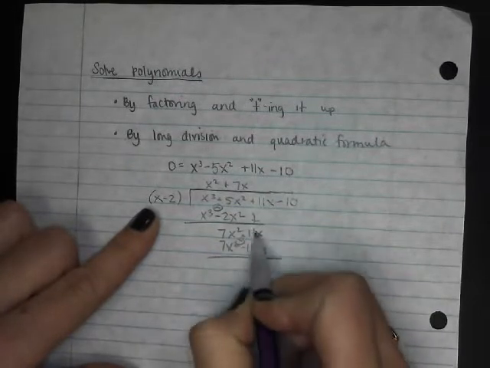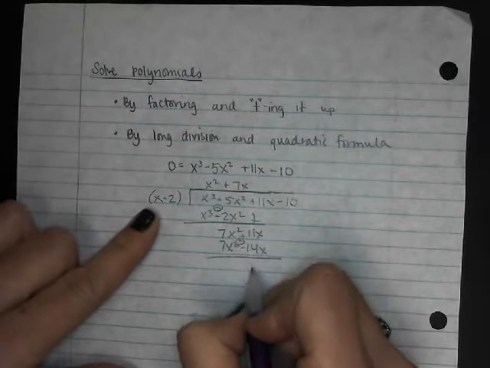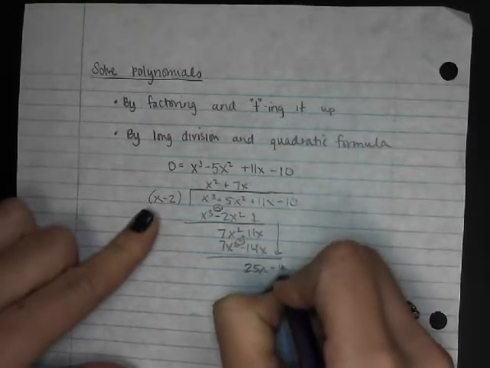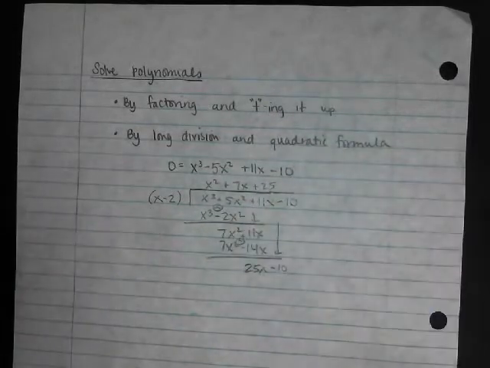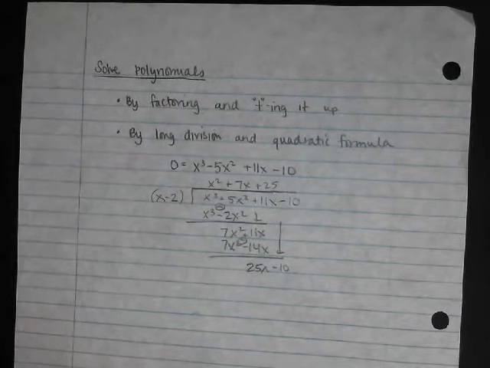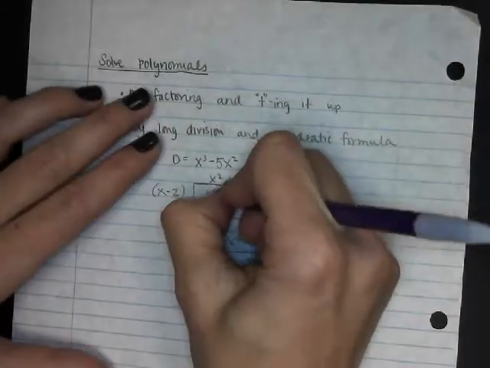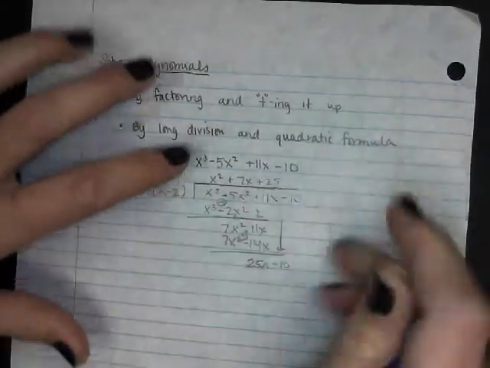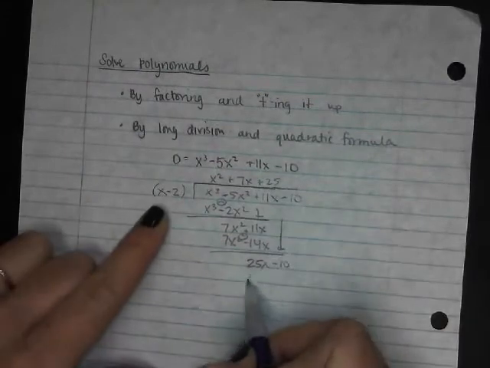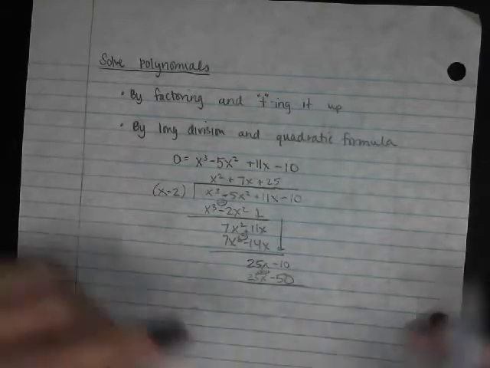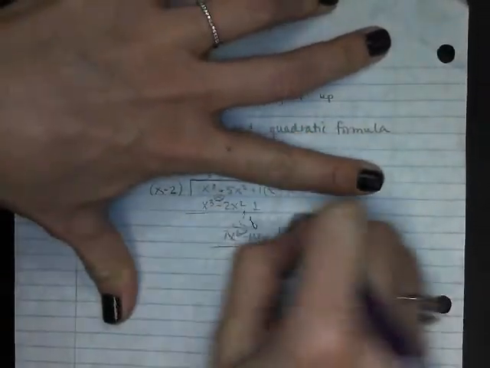Do your subtraction, 11 minus negative, so 11 plus 14 is 25. Uh-oh. Something went wrong, because that was supposed to go in evenly. I copied the problem down wrong. That wasn't a positive 5, it was a negative 5. So we've got to go back. I knew something was wrong because I was about to get 25x minus 50 when I do my subtraction. I have a remainder. That can't happen. So there's your heads up that I did something wrong.